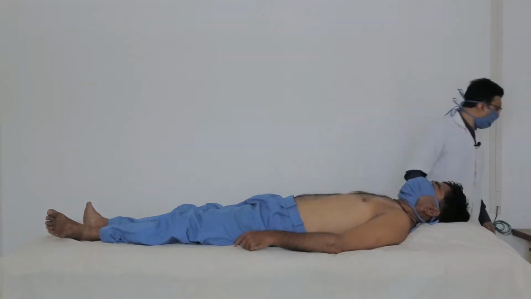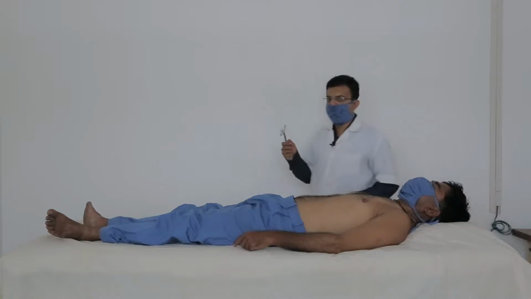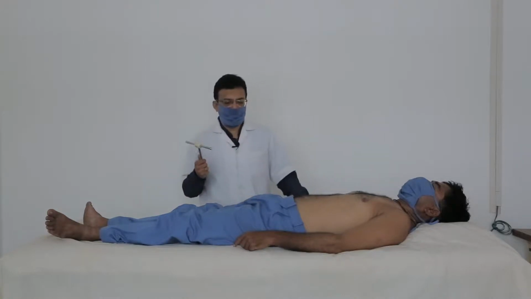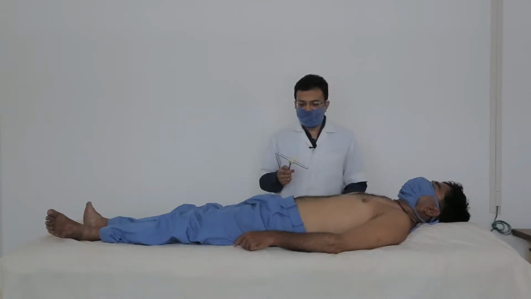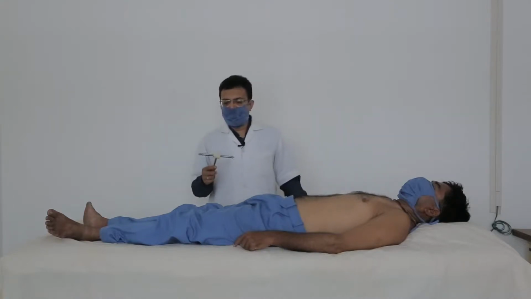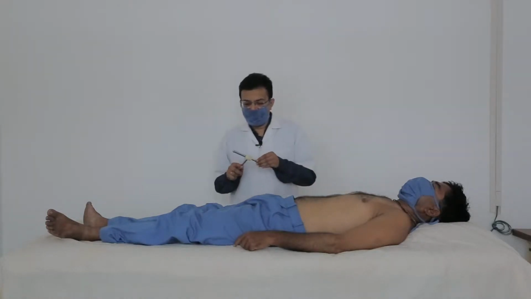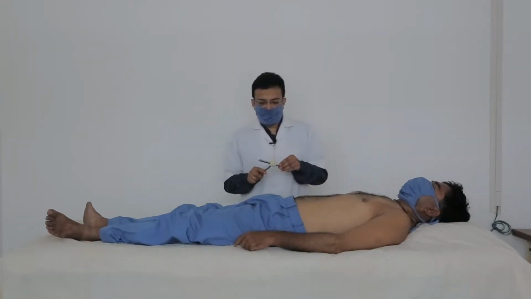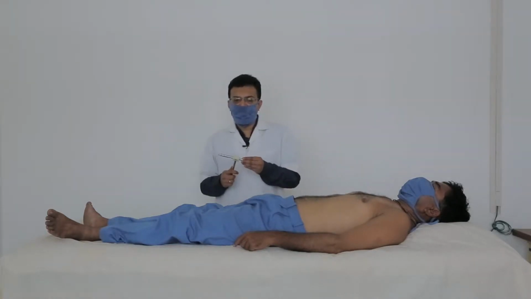Now we will see the temperature. For temperature sense, we use this hot and cold spot hammer. We have to touch it on the same dermatomes with the eyes closed, and he has to tell whether it is hot or cold. So in this we have the cold, in this we have the hot, warm water 10 degrees above the room temperature, and cold is 10 degrees below the room temperature.